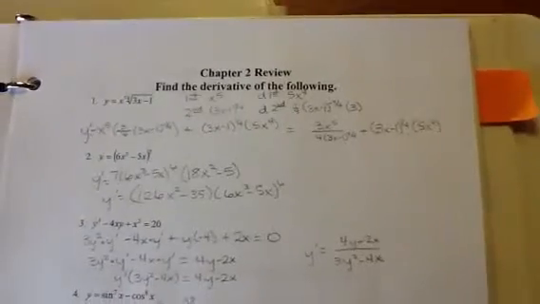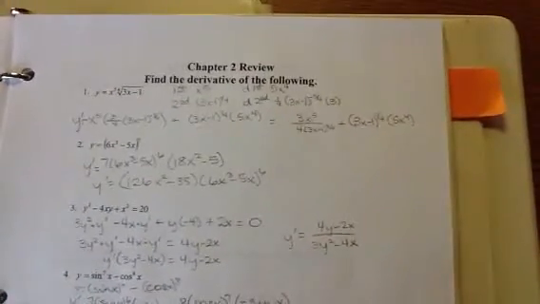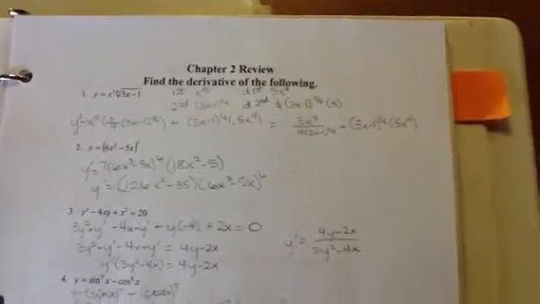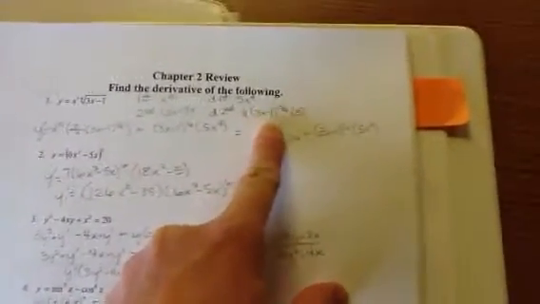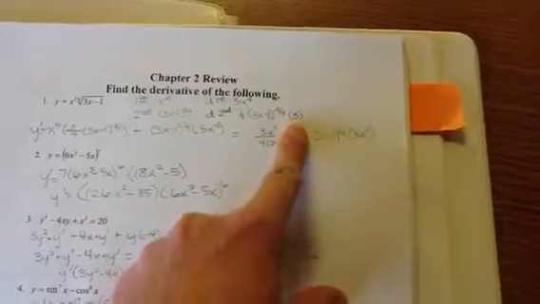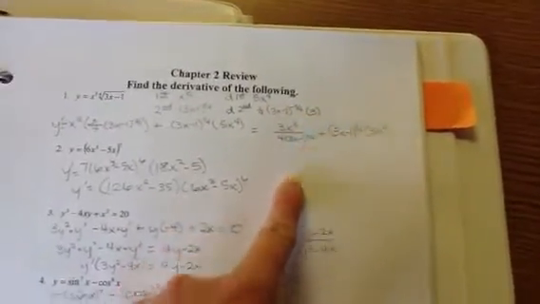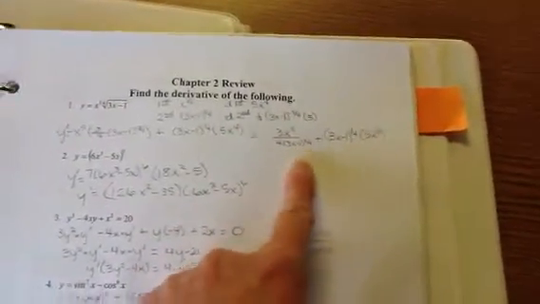All right, chapter 2. We are going to do the derivative. For number 1, I did the product rule along with the chain rule. If you notice over here, here's the chain rule. I did not show my work, but u would be the 3x minus 1, and du would be your 3. And it simplifies to this right here.